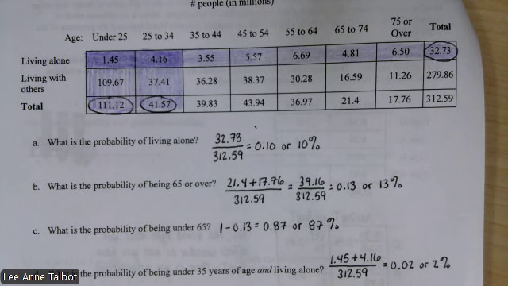Because, well, 1.45 and 4.16, both separate criteria. Yes, under 35 and living alone. Correct. So the problem with it is if you just add the totals together, you're counting those boxes twice because they're in both totals.